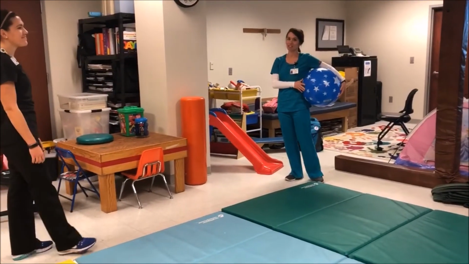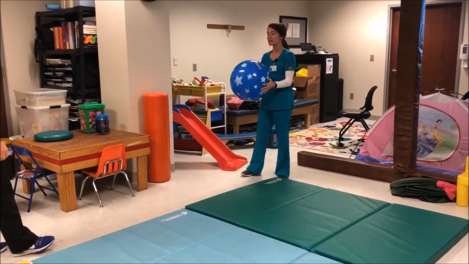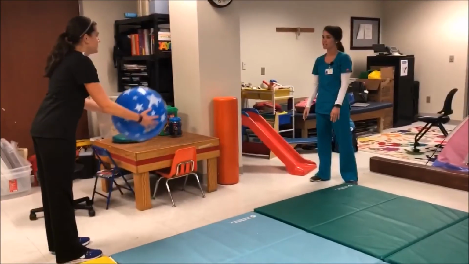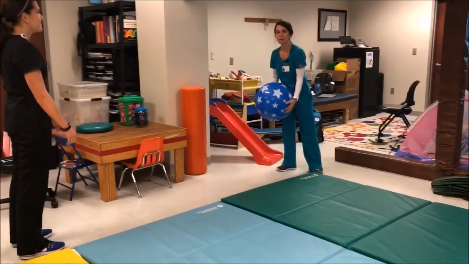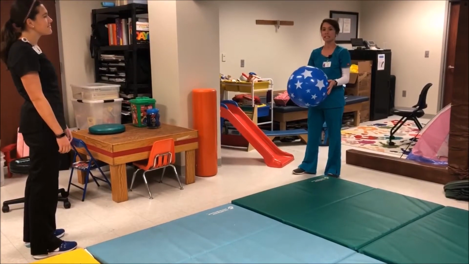Play is the occupation of children, so OTs can often address ball skills. This is a great therapy treatment because it addresses visual processing, gross motor movements, standing balance, and other developmental skills that are going to be needed later in life.